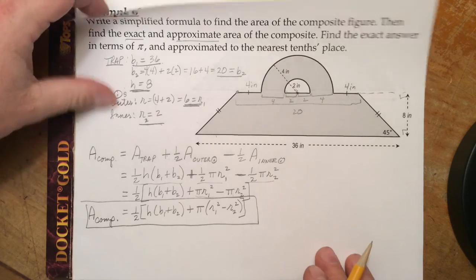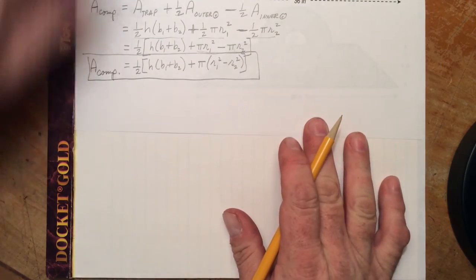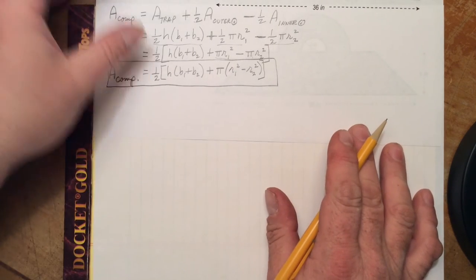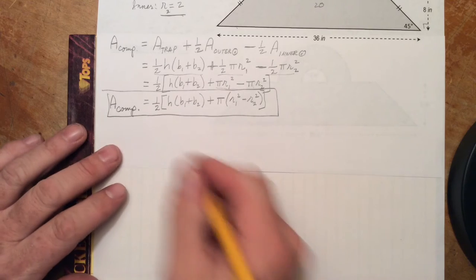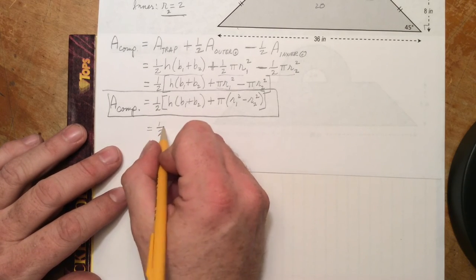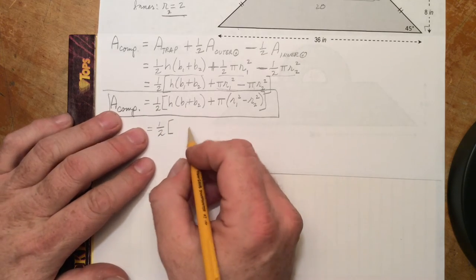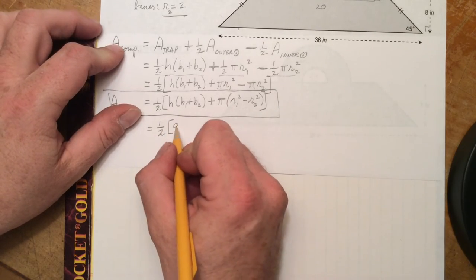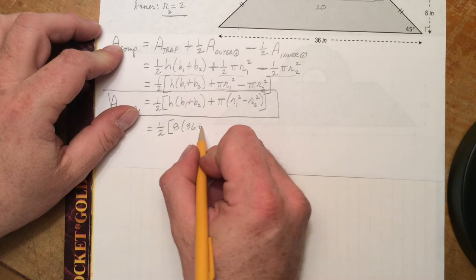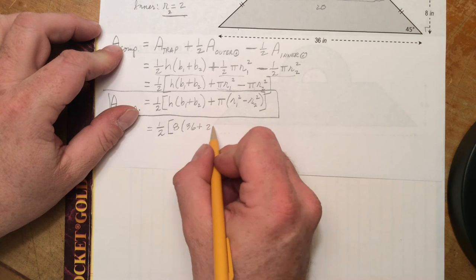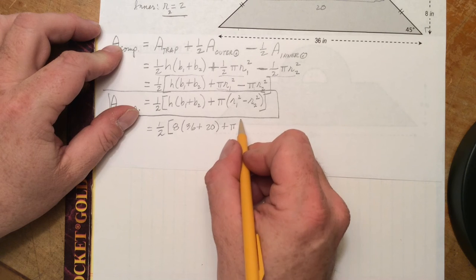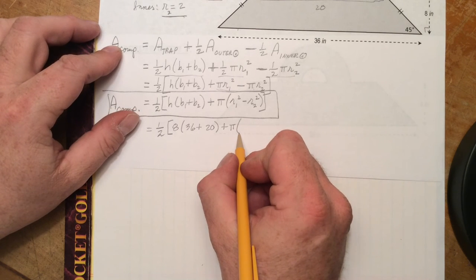Okay, now let's go ahead and find the actual area using values that we know. And so here we go. We have 1/2 times the height was 8 times B1, which was 36, plus B2, which was 20, plus pi times R1.